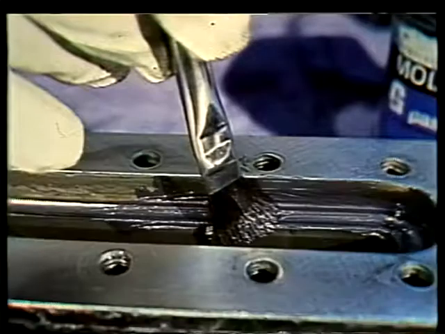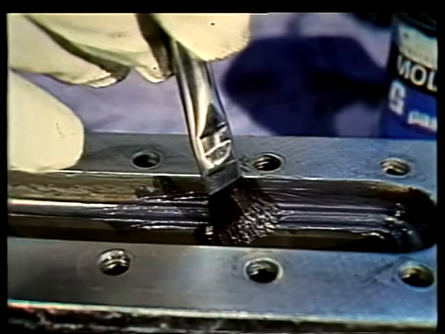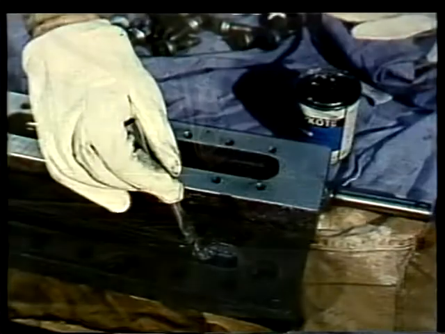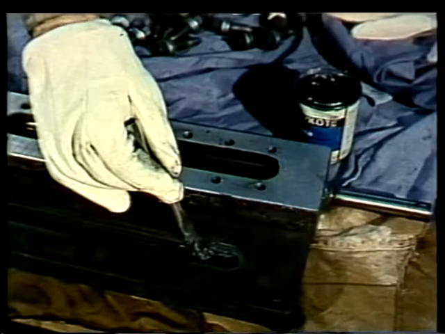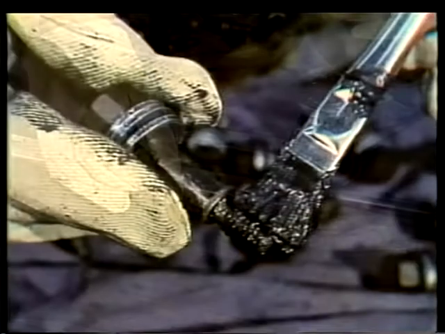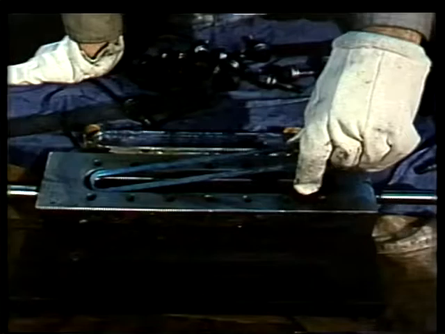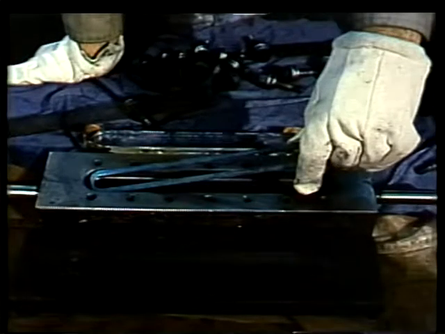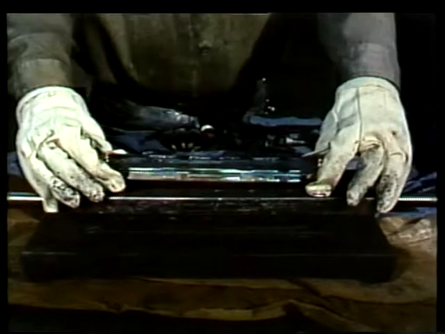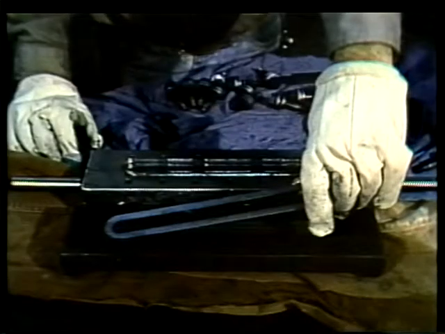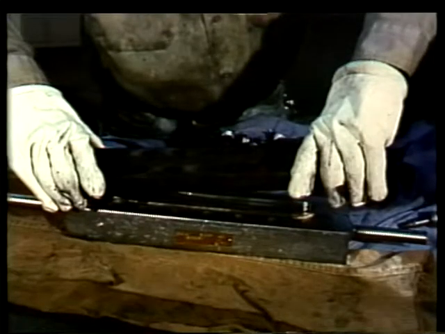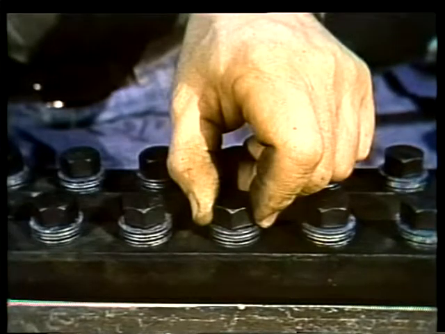To reassemble the gauge, molycoat the body gasket groove, the cushion gasket groove, and the threads. Replace the body gasket, replace the mica, replace the glass, then the cushion, and then the cover plate. Bolts and washers.